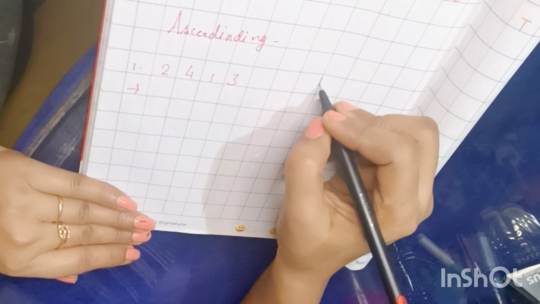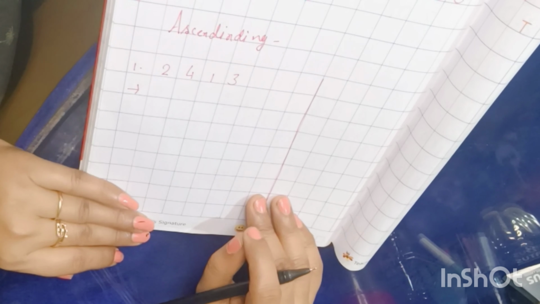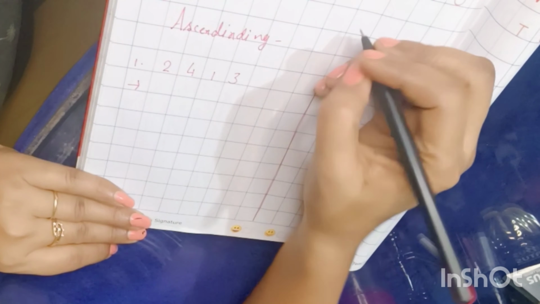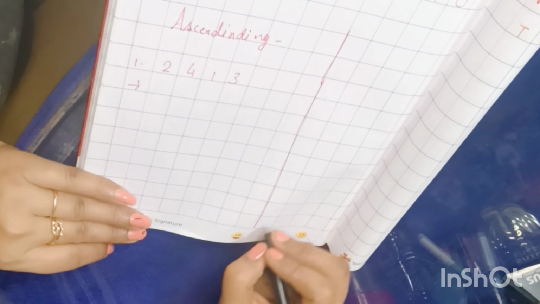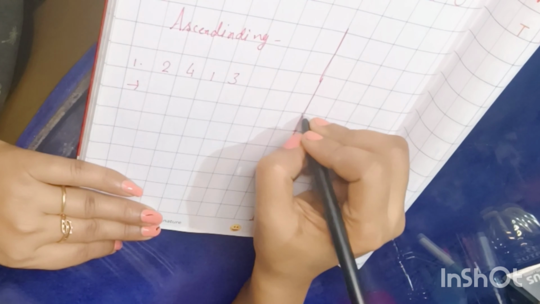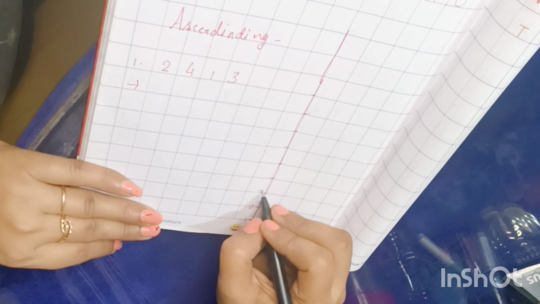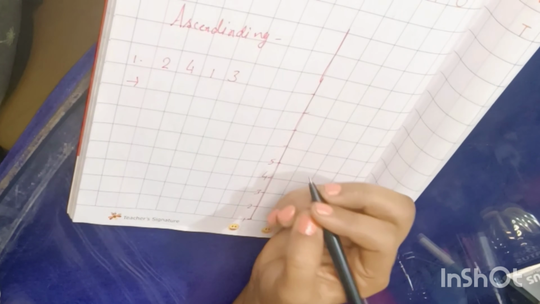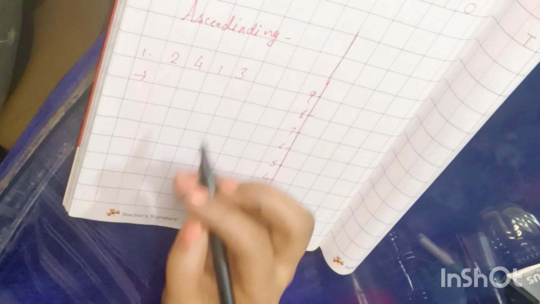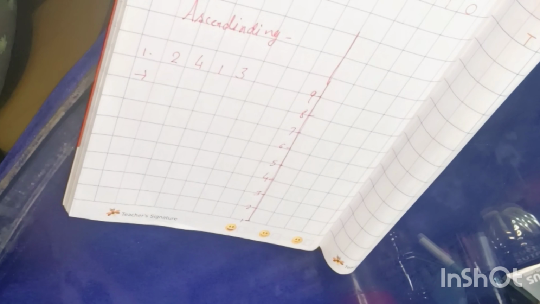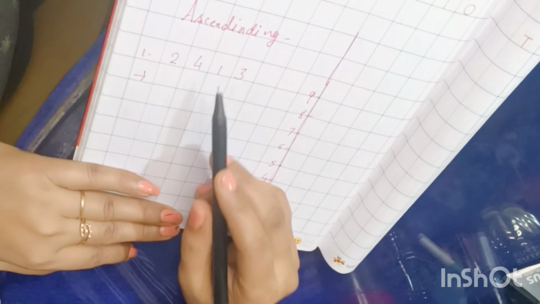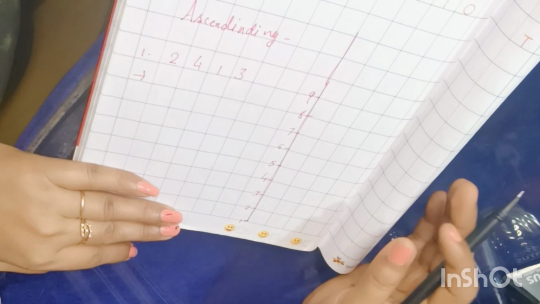Before that I will tell you to make a number line. While you are teaching ascending and descending order to your children, you need to make a number line to help them understand. We'll make a number line from 1 to 9: 1, 2, 3, 4, 5, 6, 7, 8 and 9. Okay, now let's find out which number is the smallest one, because in ascending order we write the smallest number first, then a little bit bigger, then more bigger, and in the last we write the biggest one.